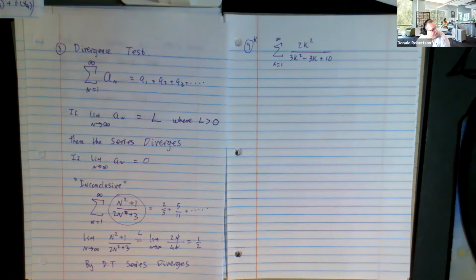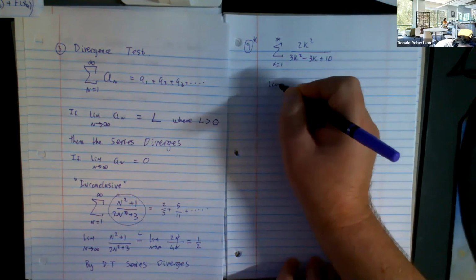And the question just says to determine whether this series is convergent or divergent. And then if it is convergent, find its sum. So let's go for the limit.